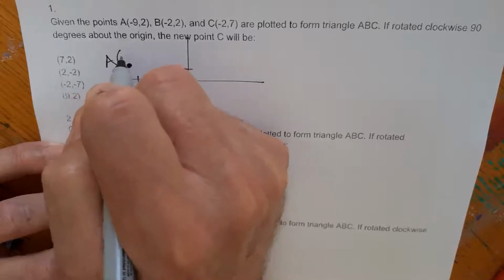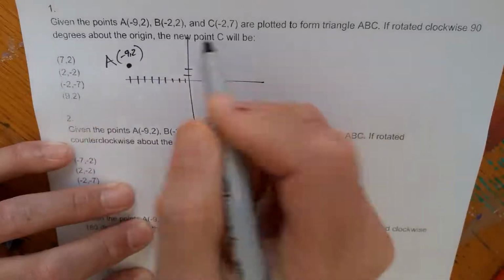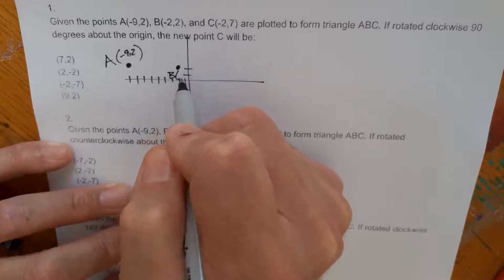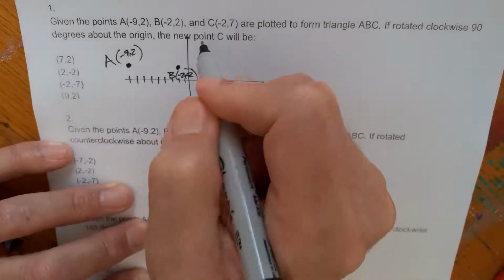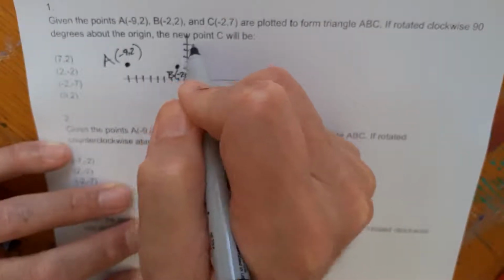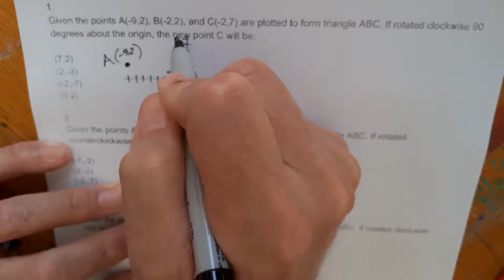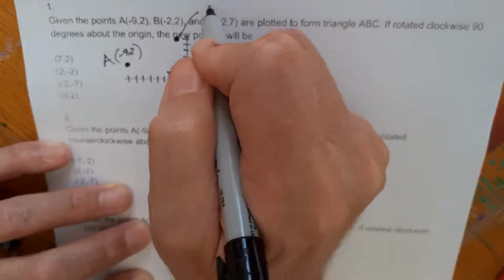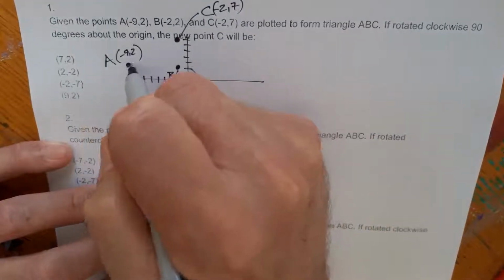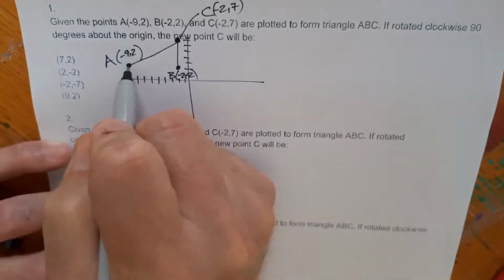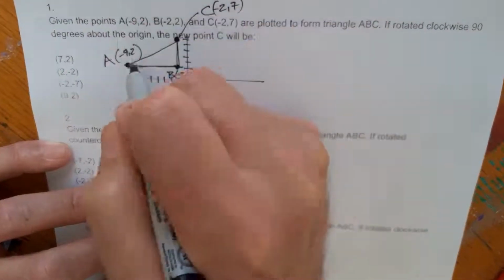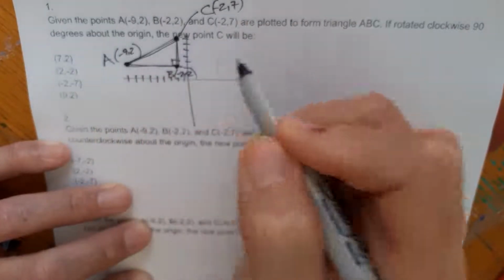This is A, and it's negative 9, comma 2. B is negative 2, 1, 2, 2. This is B, negative 2, comma 2. C is negative 2, 7, 2, 3, 4, 5, 6, 7. Getting a little bit in the weeds here. This is C, and it's negative 2, comma 7. And if you connect these, we get a right triangle. I know it's a right triangle because this line is horizontal, this line's vertical. And this would be our hypotenuse, so that would be the right triangle.